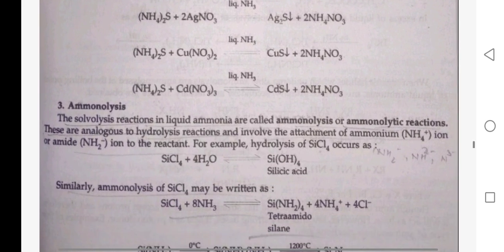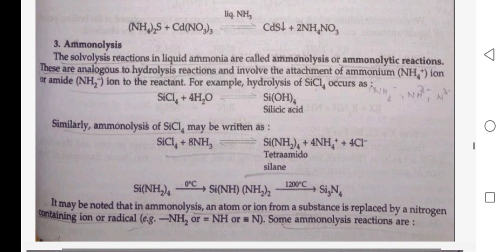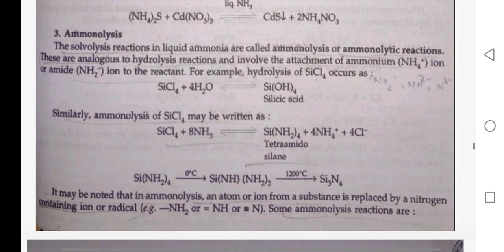Ammonolysis. The solvolysis reactions in liquid ammonia are called ammonolysis or ammonolytic reactions. These are analogous to hydrolysis reactions and involve the attachment of ammonium ions or amide ions in the reaction. For example, hydrolysis of SiCl4 occurs as Si(OH)4, where Si(OH)4 means silicic acid.